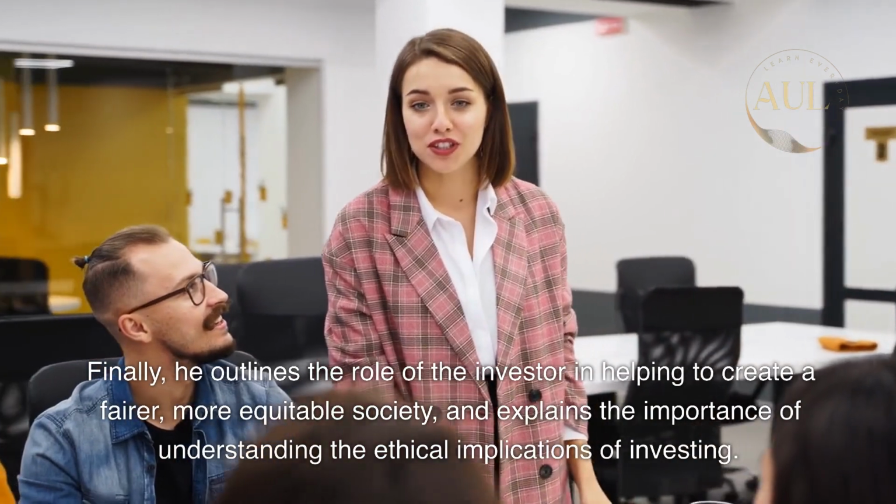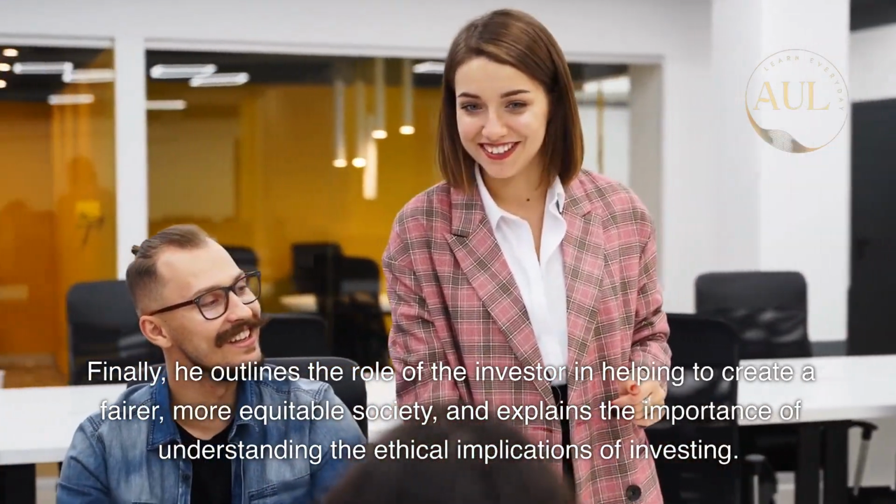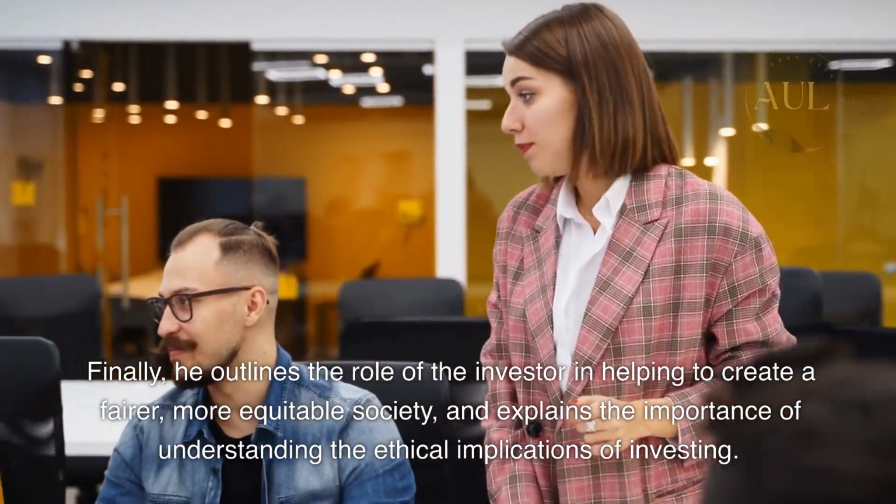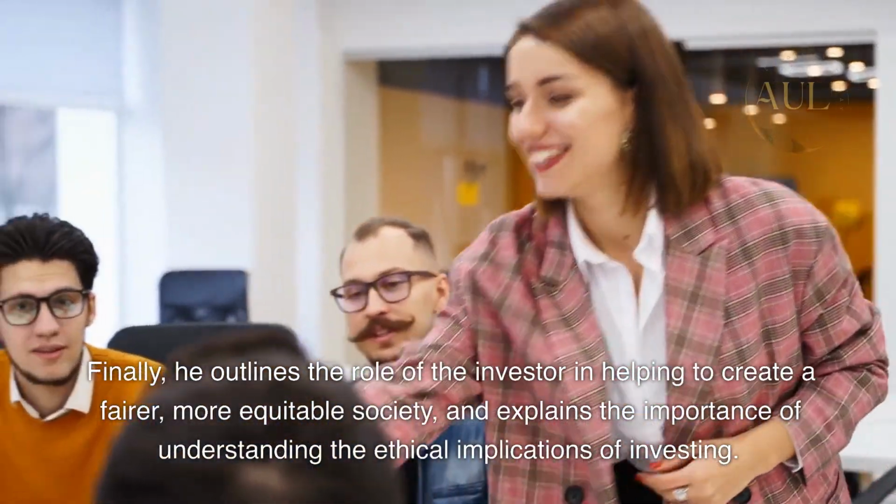Finally, he outlines the role of the investor in helping to create a fairer, more equitable society, and explains the importance of understanding the ethical implications of investing.